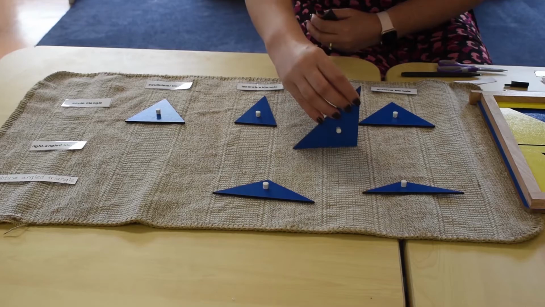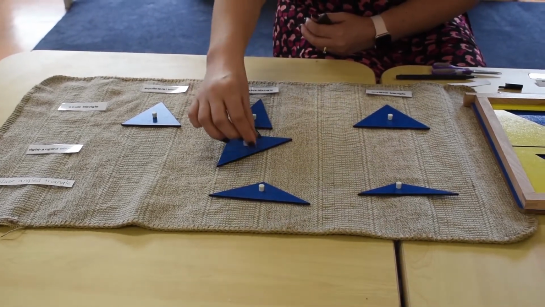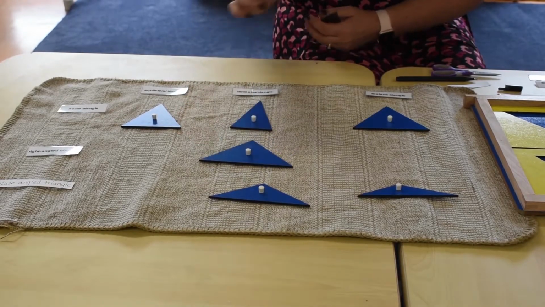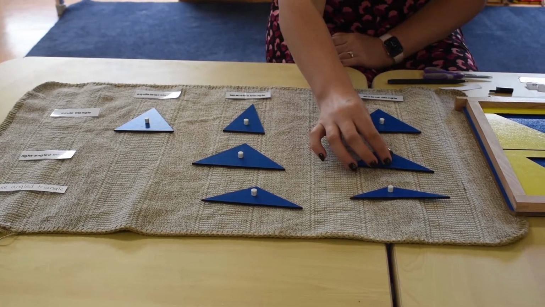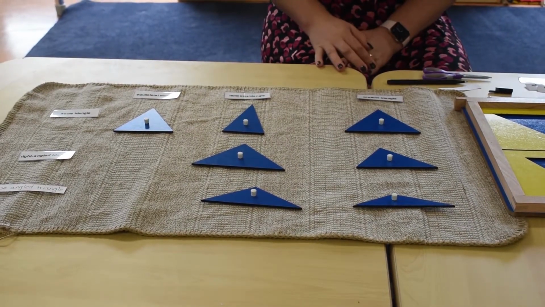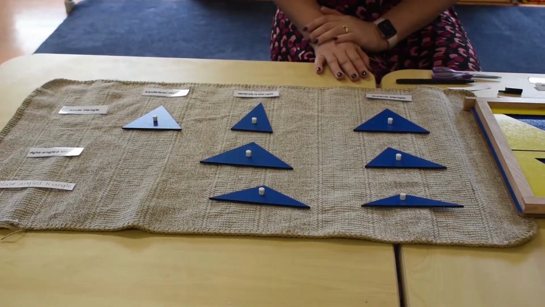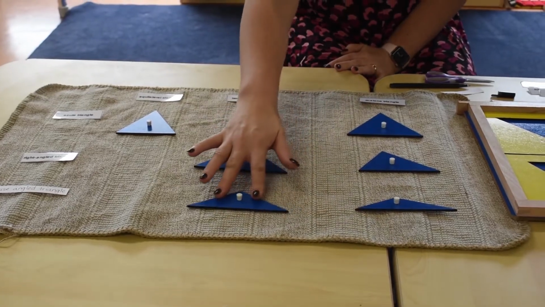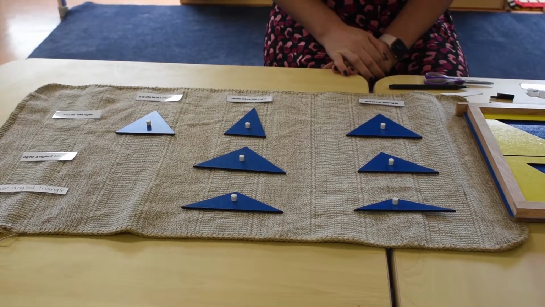This is a right angle triangle, and it is an isosceles triangle, and this is an acute angled scalene. The children then go ahead and classify these into a chart and are able to recognize the different triangles in their environment.